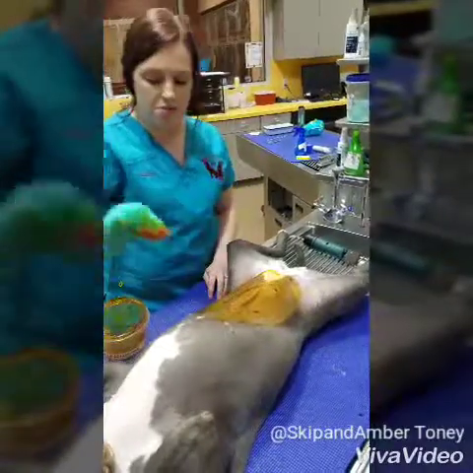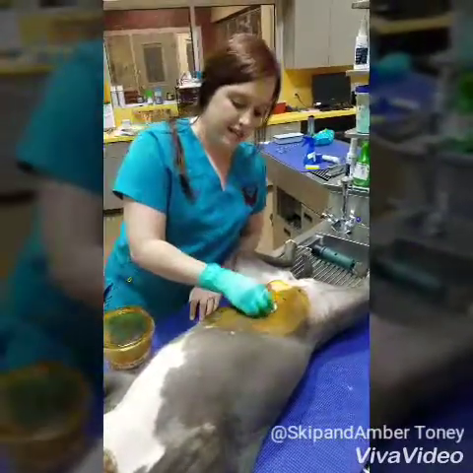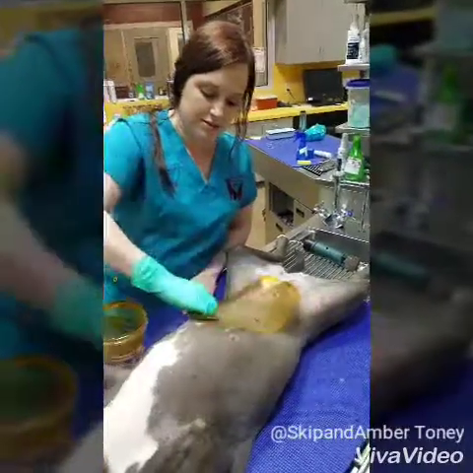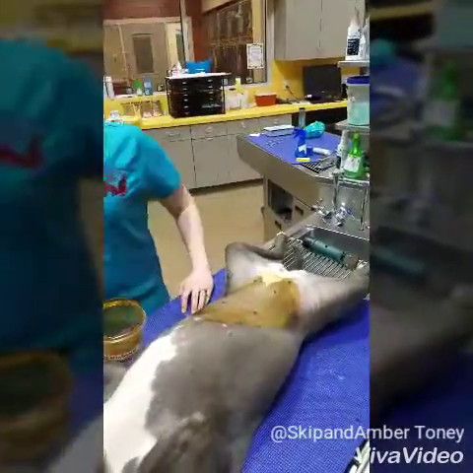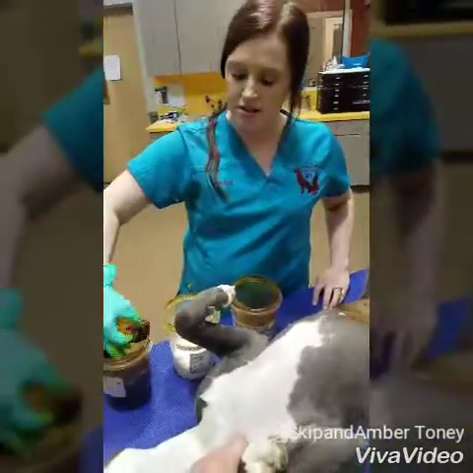Making sure you do not go back over an area you have already scrubbed. Last step with alcohol. Then we do our final with betadine solution.